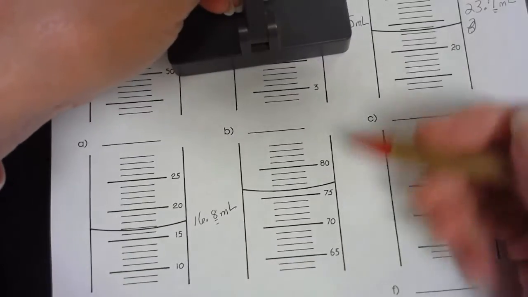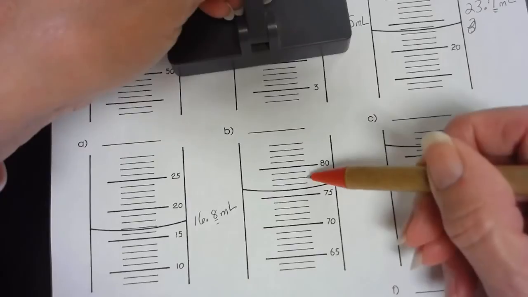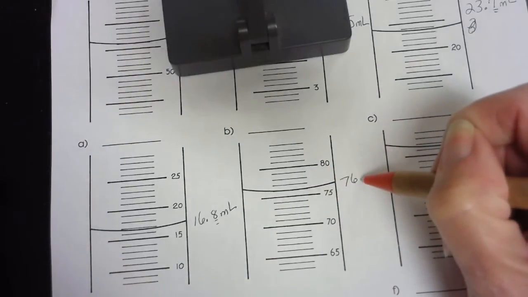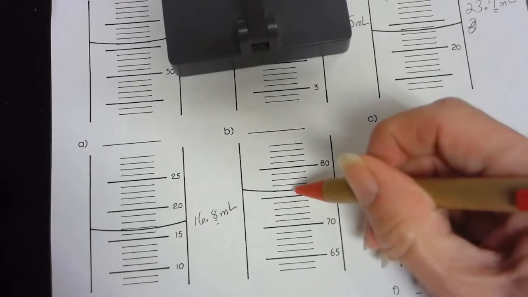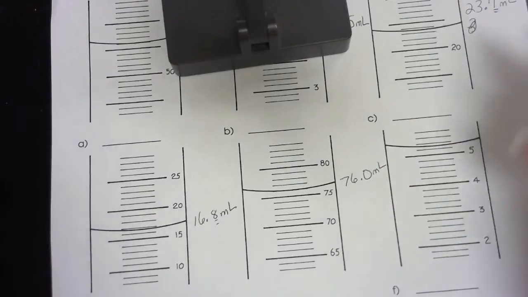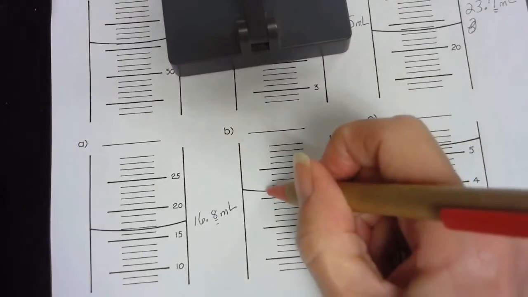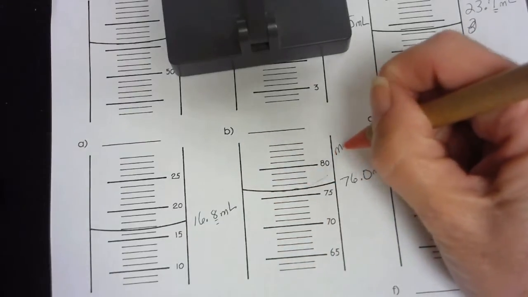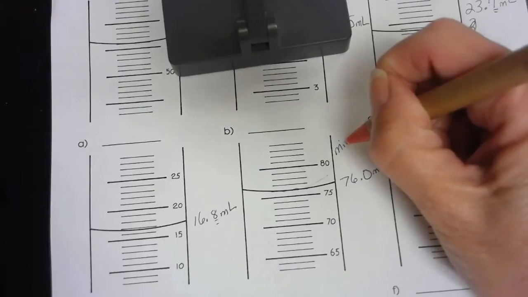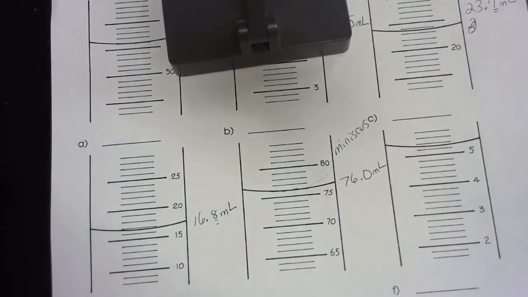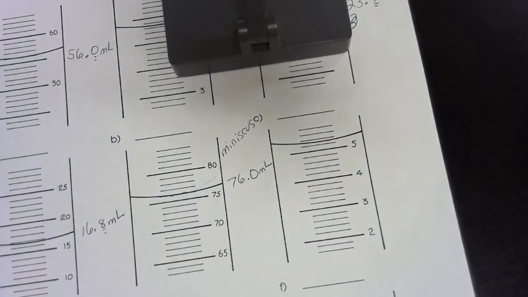All right, this one is 75, 76, 77, 78, 79, 80. Okay, so this is going to be 76, and it really looks to me like it's on the zero. Okay, so 76.0 milliliters. And by the way, I don't know that I've told you this or not, but this little dip here is called a meniscus. I don't know how you spell it, but that's how you pronounce it, meniscus. Okay, too early in the morning to be figuring that spelling part out.